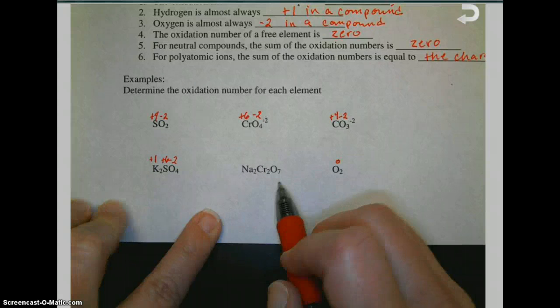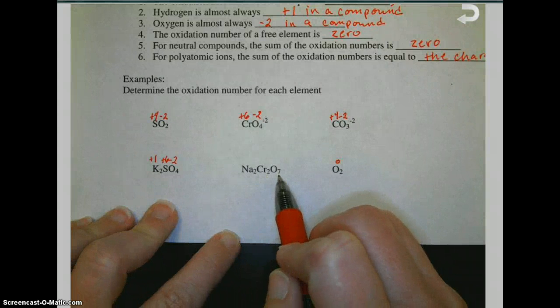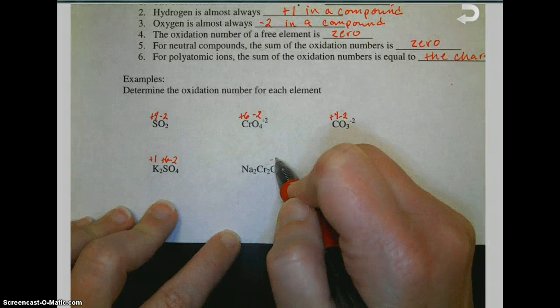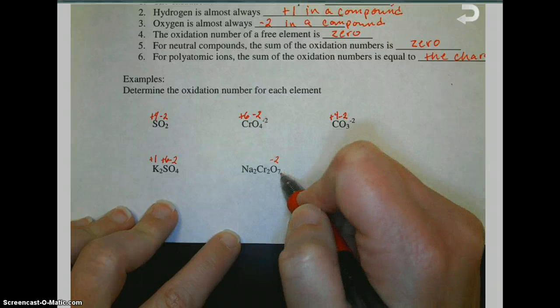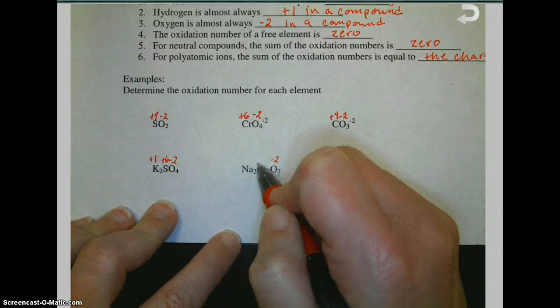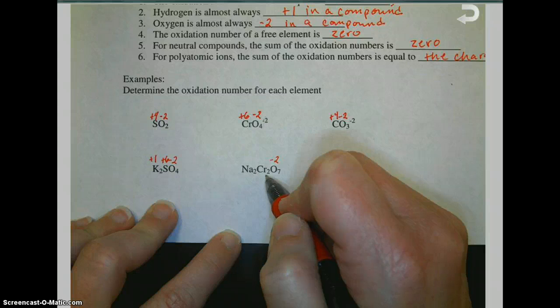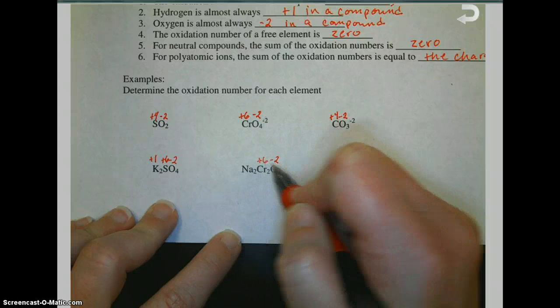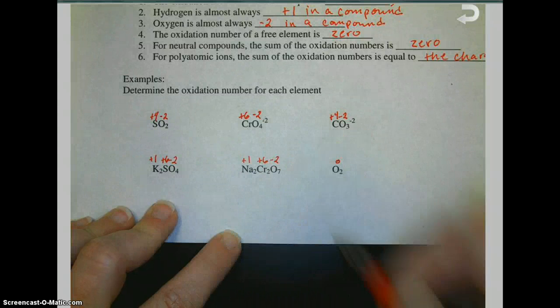Okay, same idea over here. Dichromate has a charge of -2, so oxygen is going to give us -14. 2 chromiums would have to be +12, so each one is +6, and then each sodium is +1.